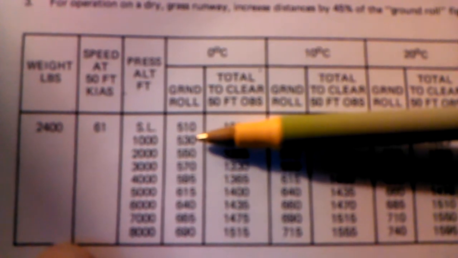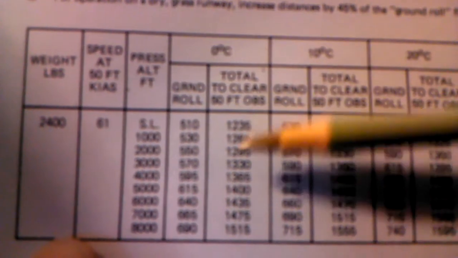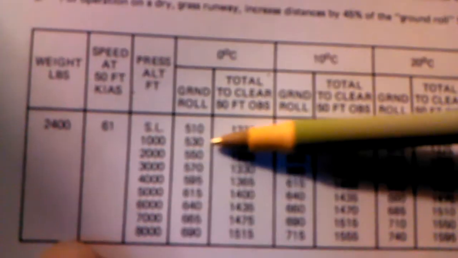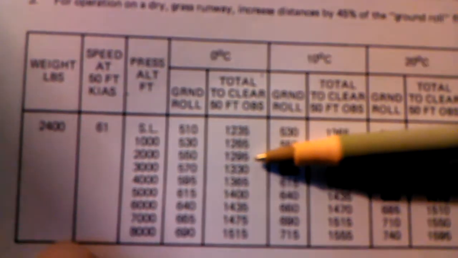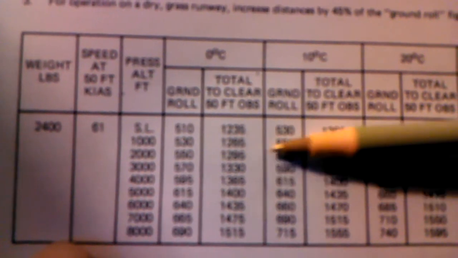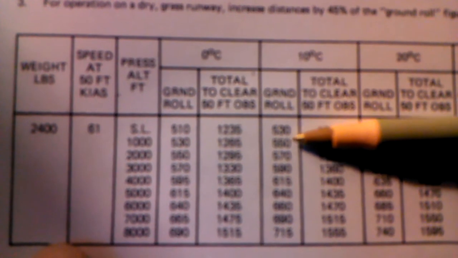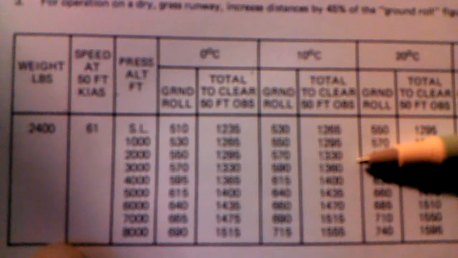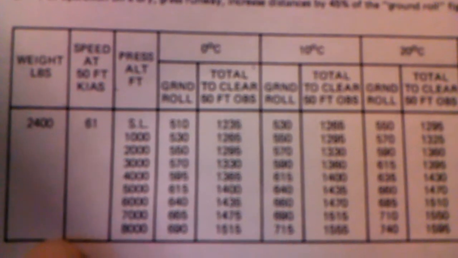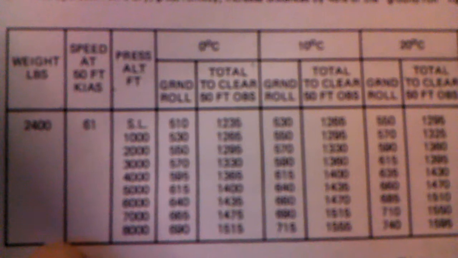At gross weight and 0 degrees, it is going to be 550 feet right here. Our over 50-foot obstacle is going to be 1,295. If we come over a column to 10 degrees, that increases to 570 for our ground roll and 1,330 for our 50-foot obstacle. So splitting the difference, we come up with a ground roll of 560 and a 50-foot obstacle of 1,313 feet.